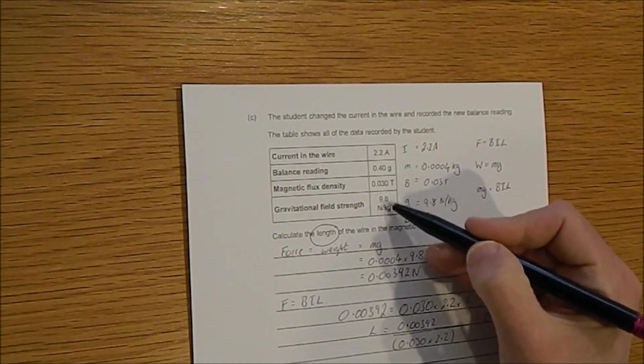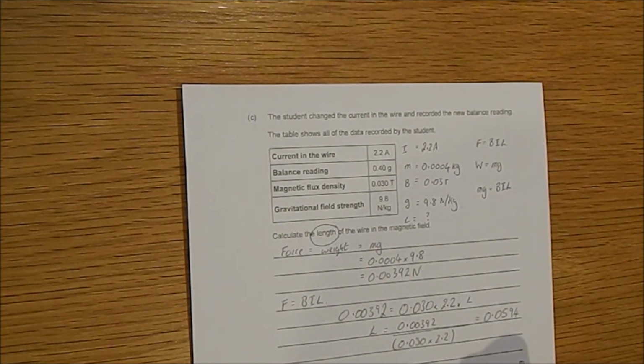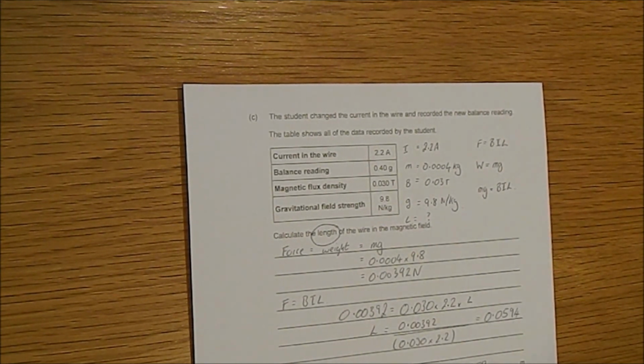Now everything's given here to two significant figures, so let's put that in there. 0.059 meters. Now, last thing you need to do is check, is it reasonable? Well, how is that? 5.9 centimeters. That's pretty decent. That's a reasonable number for the size of the magnet and the size of the balance. So we'll take that as the answer. Done.